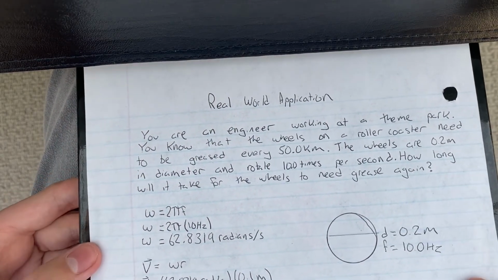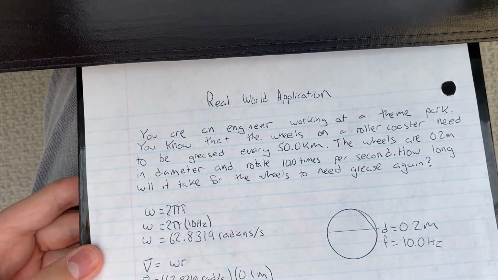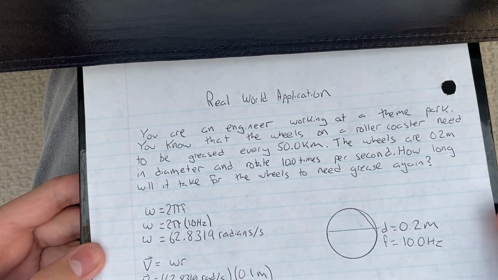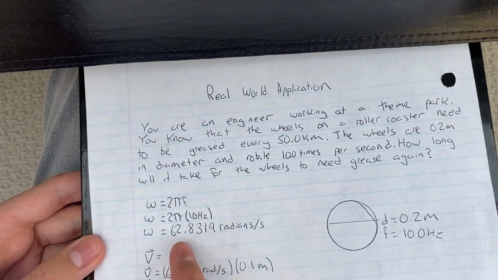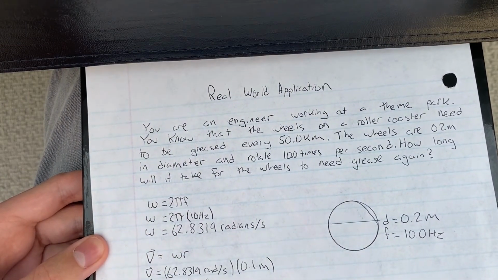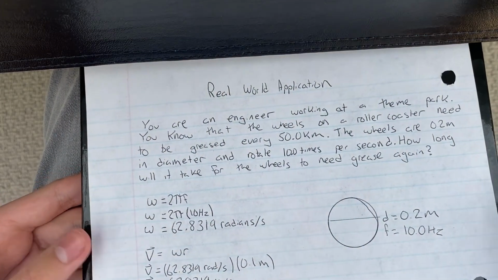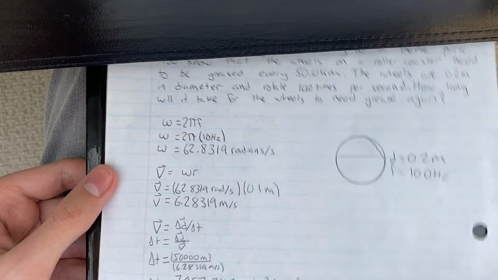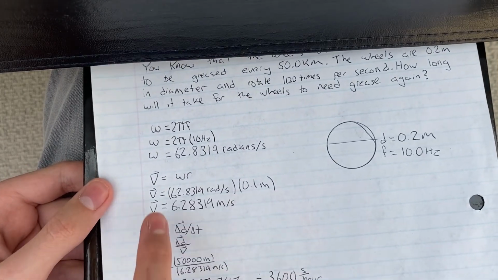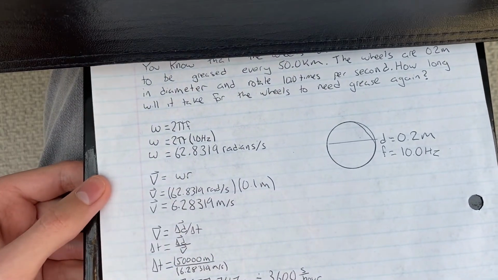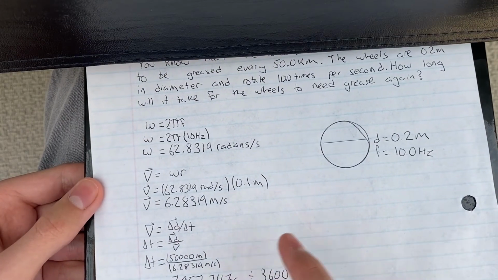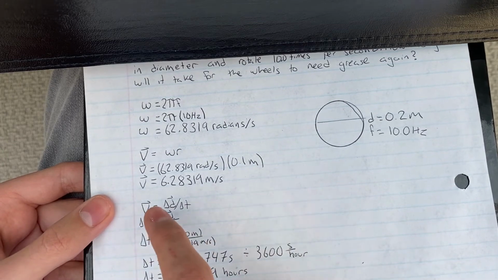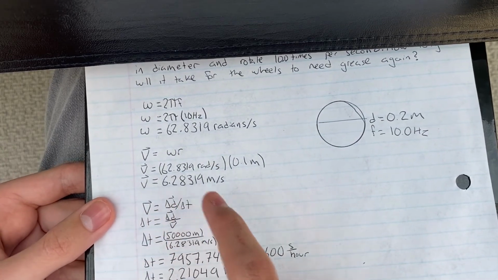So we take our formula, omega is equal to 2 pi f, so angular velocity is 2 pi f, plug in 10 hertz, which is 10 times per second, and then we get 62.83 radians per second is the angular velocity of these wheels. And now we want to convert that into linear velocity. So we say linear velocity is equal to omega r, so angular velocity times the radius. We get the radius of 0.1, plug that in, and then we get a linear velocity of these wheels of approximately 6.3 meters per second.